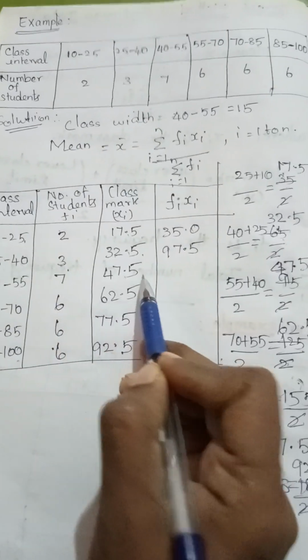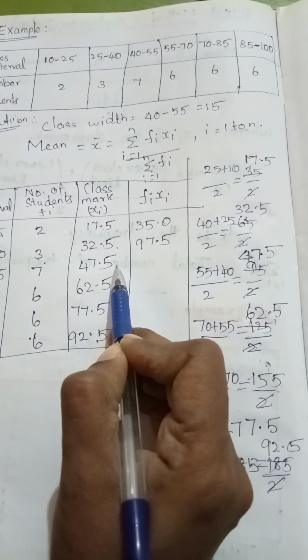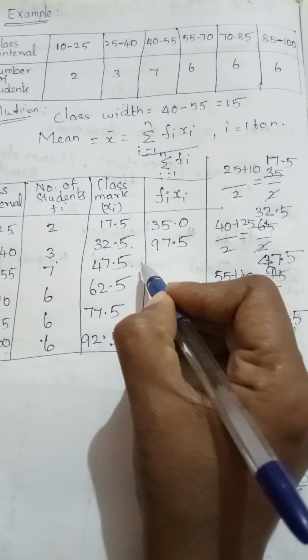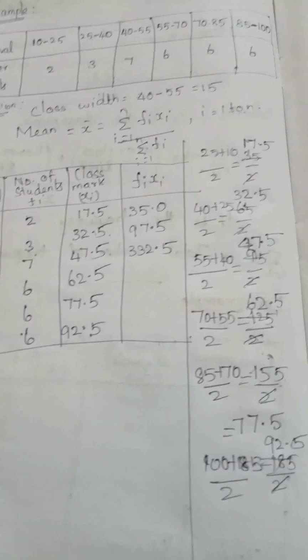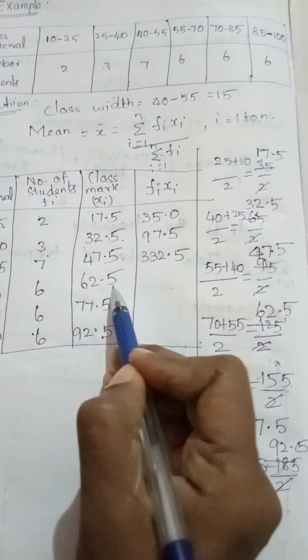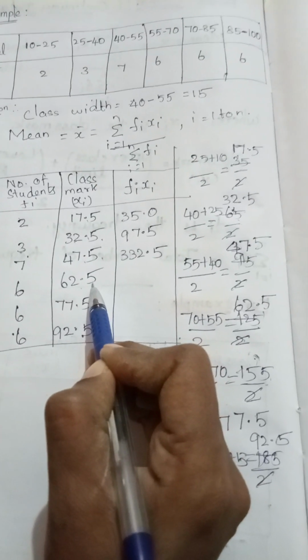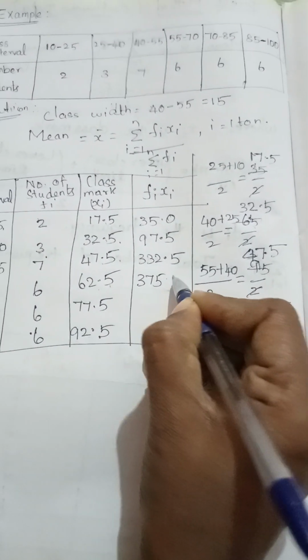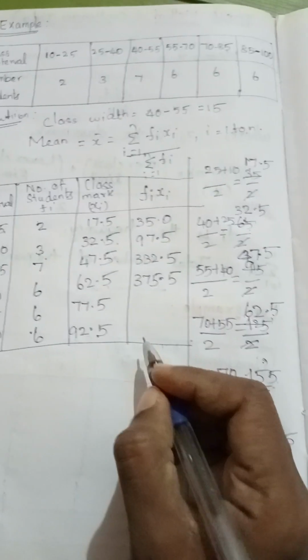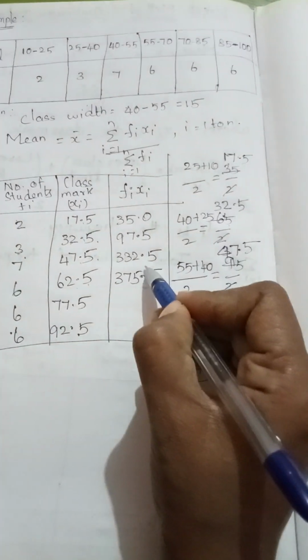Next one, 7 into 47.5. This is 332.5. Next one, 6 into 62.5. 375.0.